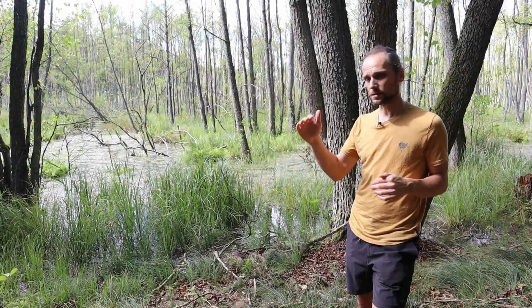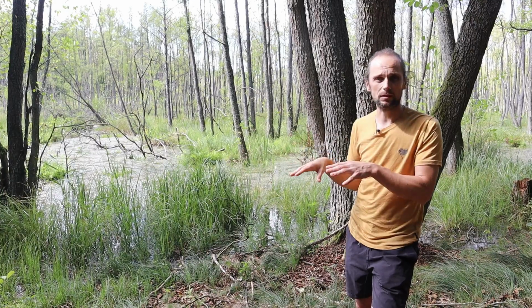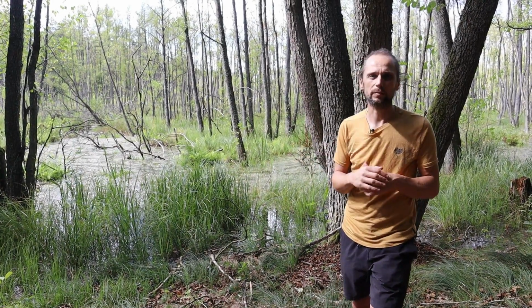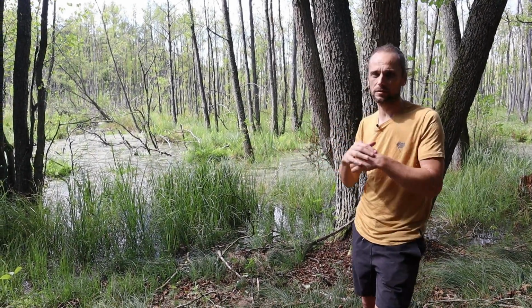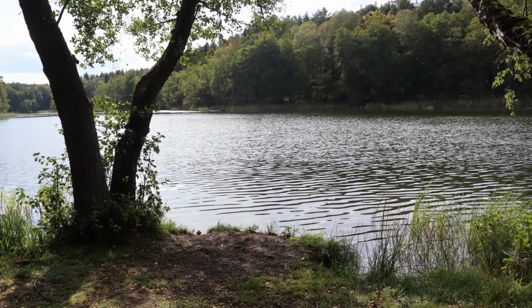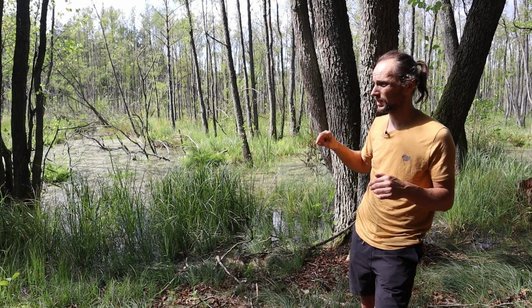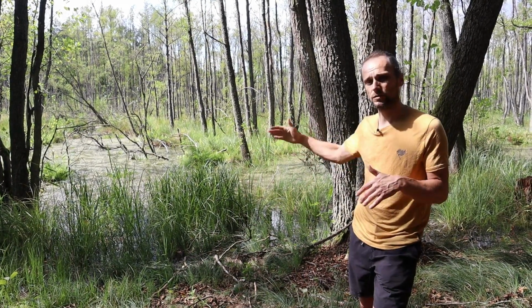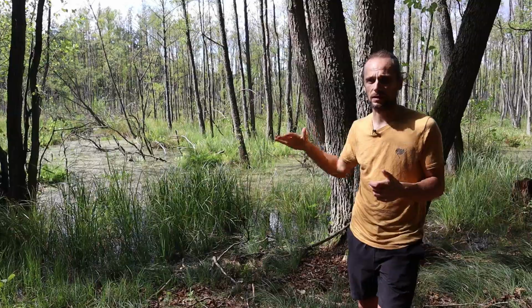This is a swamp that is located in Pomerania region, in northern part of Poland. Its landscape is created by the glacier, so we have hills, we have lakes. A few thousand years ago it was a lake, but right now it's swamp already, and in the future it will be, as I mentioned before, a flatland.